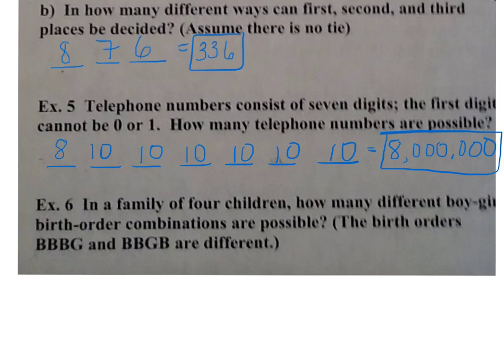All right, the last one. We're going to talk a lot about birth order combinations later on in the chapter, but for this example, it says in a family of 4 children. All right, so 4 children, 1, 2, 3, 4. How many different boy-girl birth order combinations are possible? And birth order means if you have 3 boys in a row and then a girl, that is different from 2 boys, a girl, and then a boy. If that makes any sense, I can talk about that again.